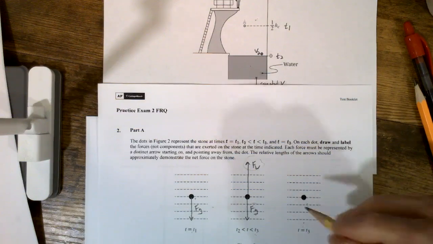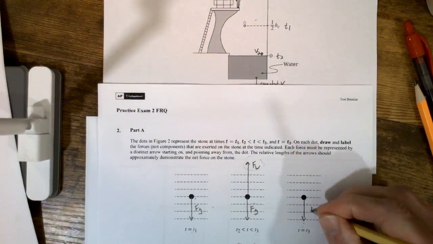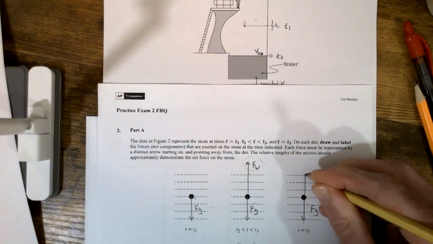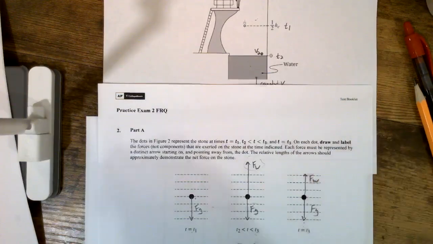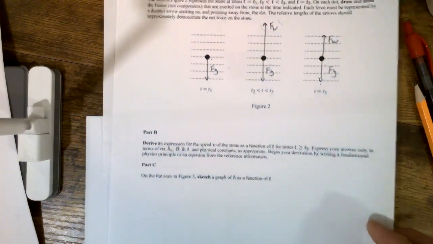And then when it's at terminal velocity, we know we have balanced forces again. So there's F_G, and then there's the force of water, just like that. Okay, that's pretty easy. Oh boy, here it comes.